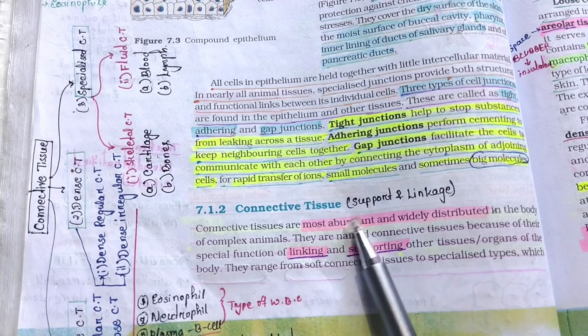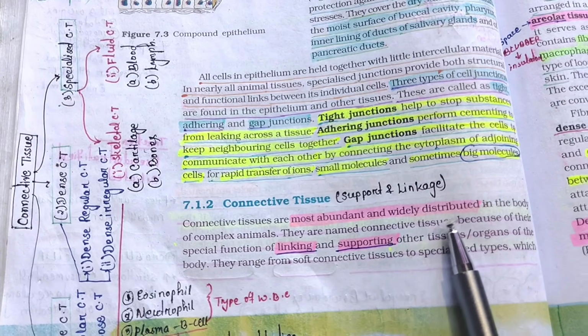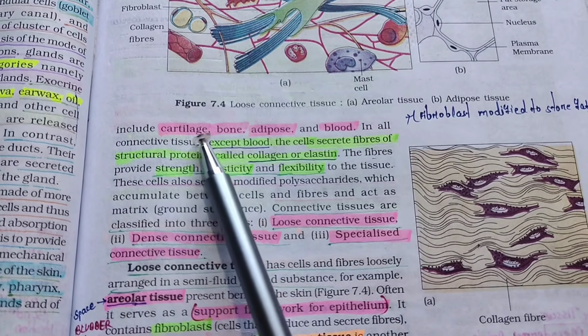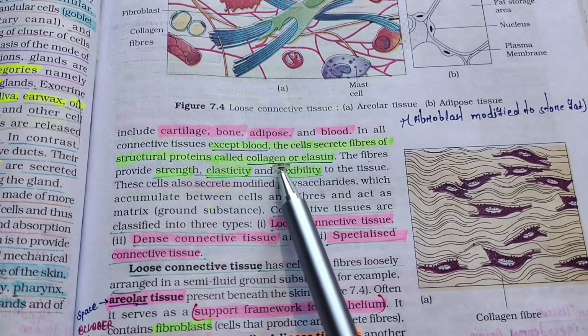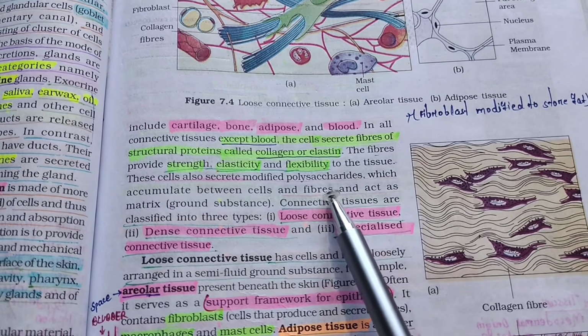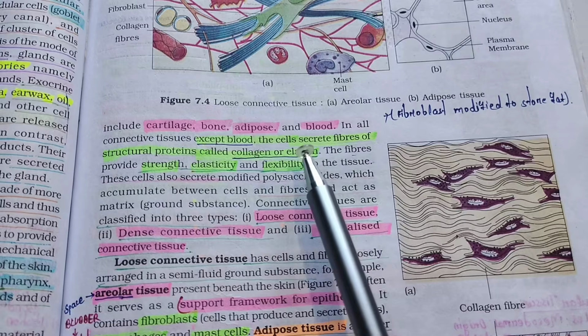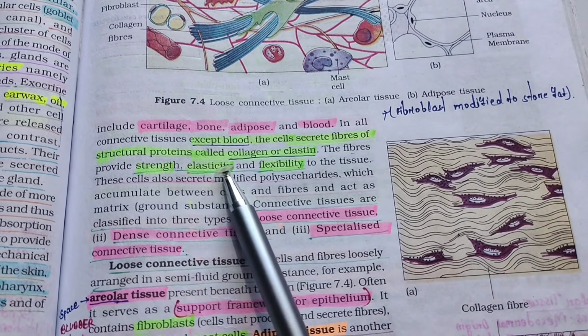अब आते connective tissue पे. Connective tissue का काम है support and linkage का. This is most abundant cell in our body. Cartilage, bone, adipose and blood are the examples of connective tissue. In all connective tissue except blood, the cell secretes fibers of structural proteins called collagen or elastin. And these fibers provide strength, elasticity and flexibility to the tissue.